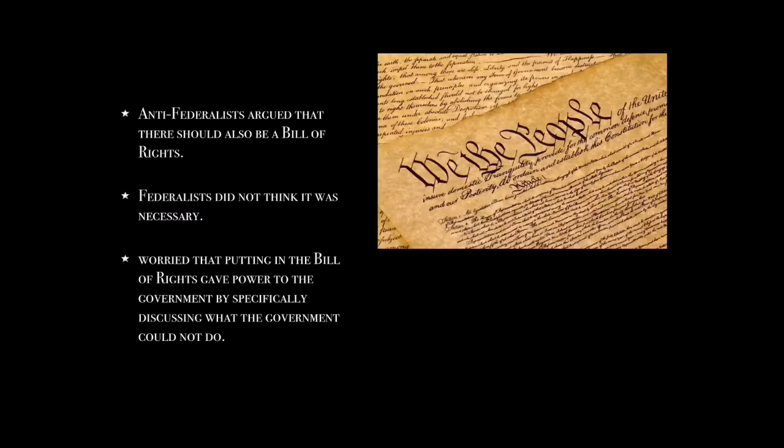When the United States Constitution was first sent out to the states to be voted on, the Anti-Federalists argued that there should also be a Bill of Rights. However, the Federalists did not think it was necessary. They worried that putting in a Bill of Rights gave power to the government by specifically discussing what the government could not do.